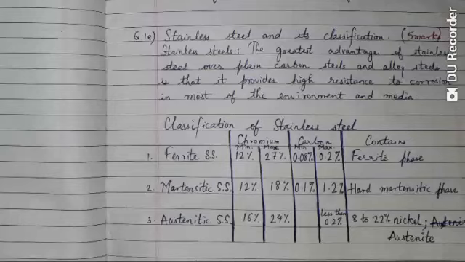When we talk about classification of stainless steel, it can be ferrite SS, that is ferrite stainless steel, where the chromium content is from 12% to 27% and carbon content is 0.08% to 0.2%, and it contains structure that is ferrite phase.